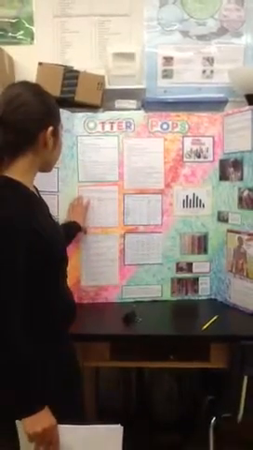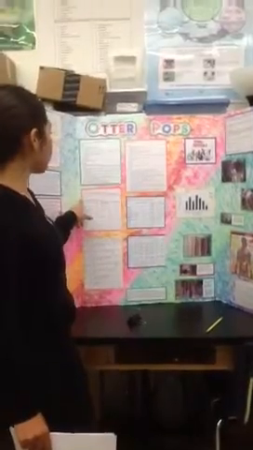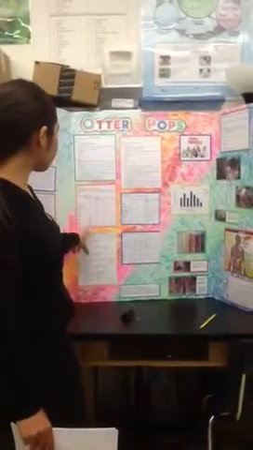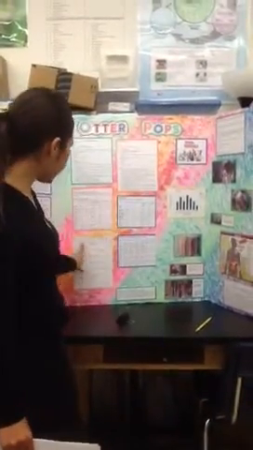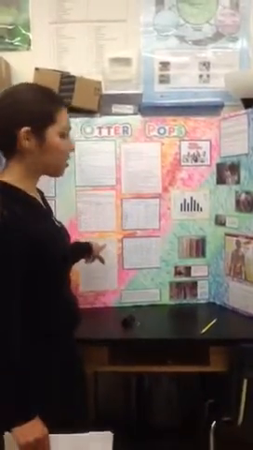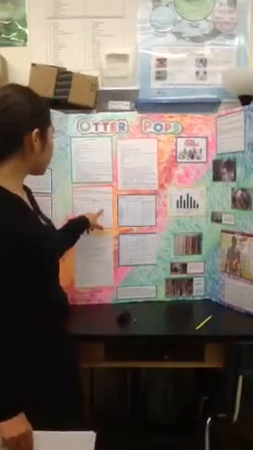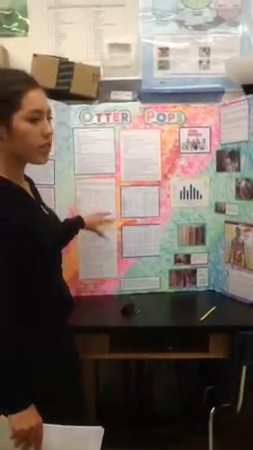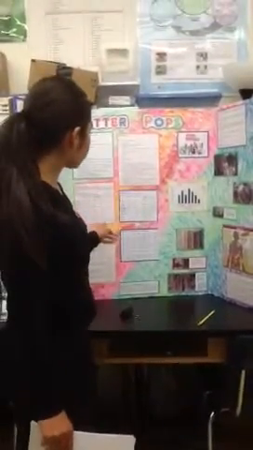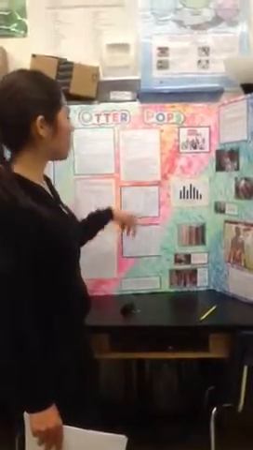And then this is the data for the Otter Pops that I didn't boil in the beginning, and this is what I noticed about them after I put them in the freezer and took them out. Oh, and I also tested the pH levels after I took them out to see if it changed. It didn't change. And then I also boiled the Otter Pops.